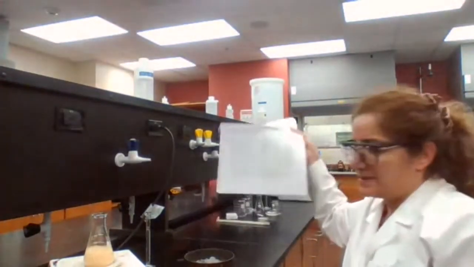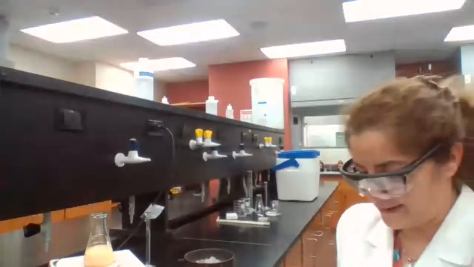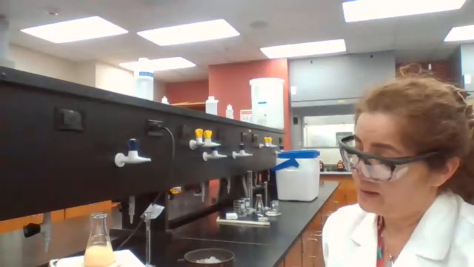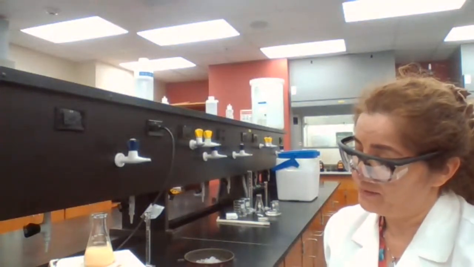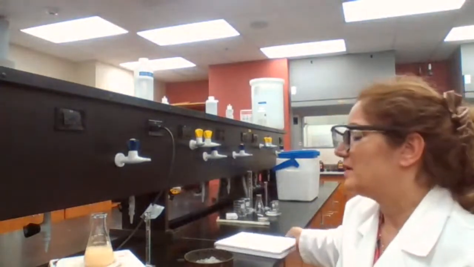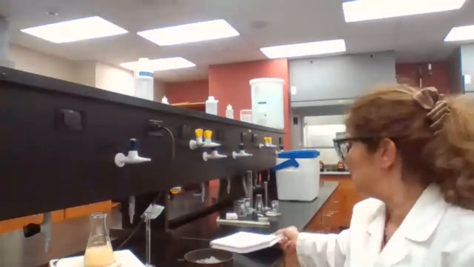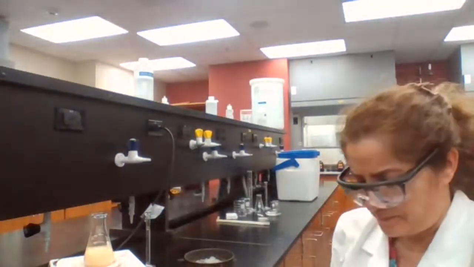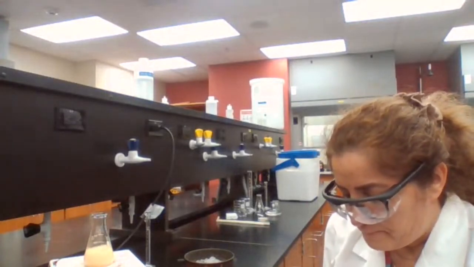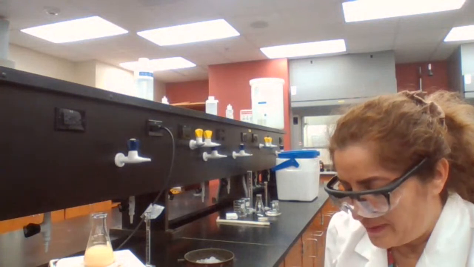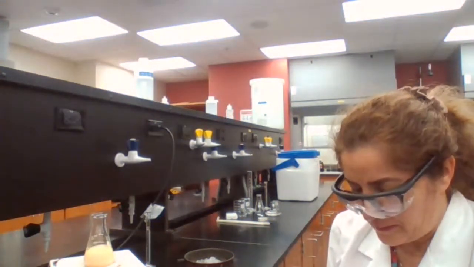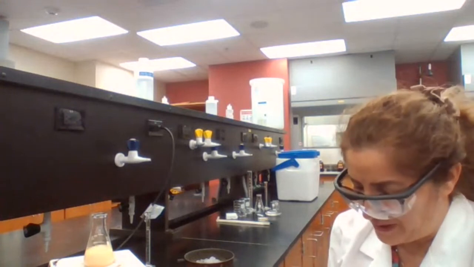Okay, what are the next steps? We can get ready for the next steps while we are waiting. We get the yellow product by vacuum filtration. I'm not using the first filter paper, so I don't have to measure the mass, but the second time I'm using the filter paper, I have to measure the mass.